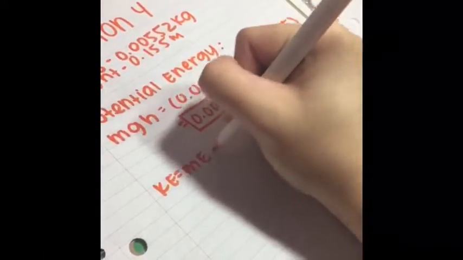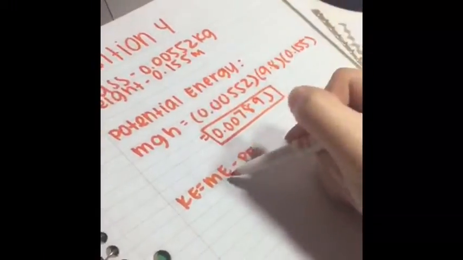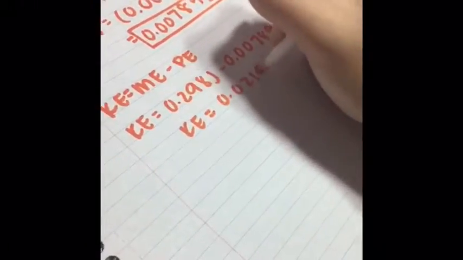To find the kinetic energy, we will be subtracting the potential energy from the mechanical energy. We already found the mechanical energy since that will be the same for all positions. So mechanical energy is 0.298 joules, while the potential energy we just found, which was 0.00789 joules. So kinetic energy equals 0.0219 joules.